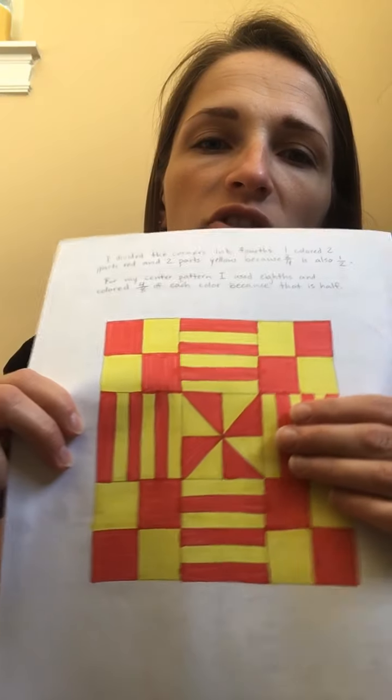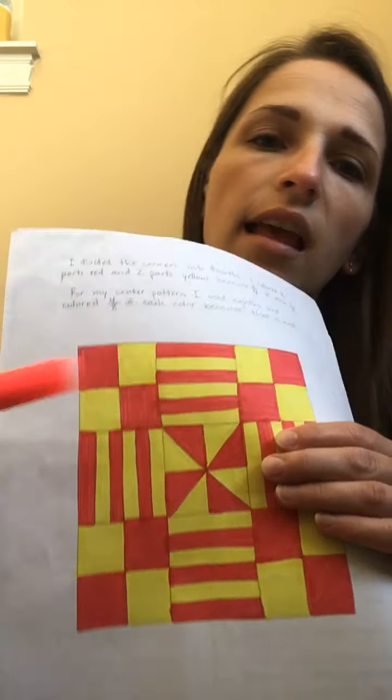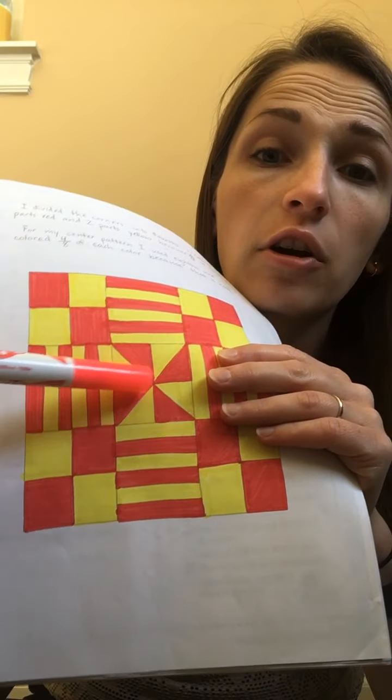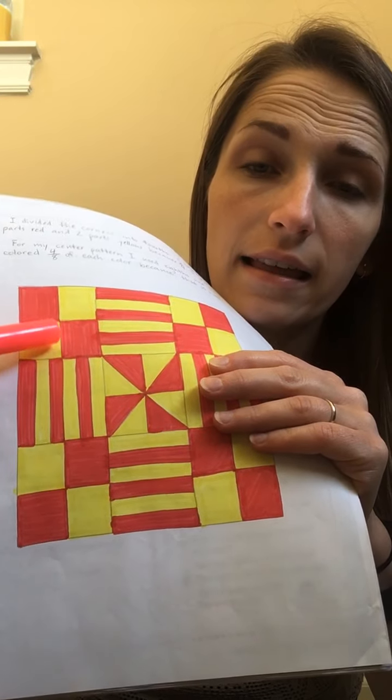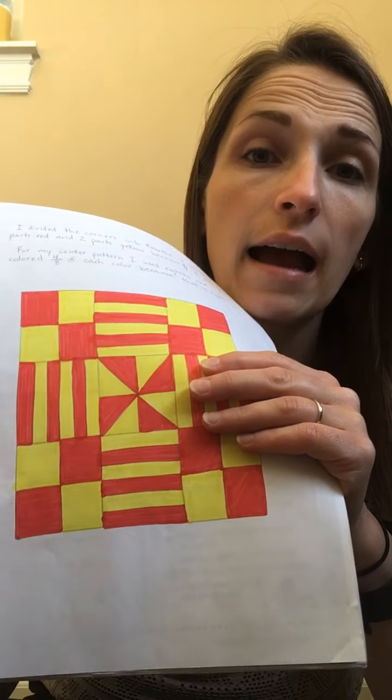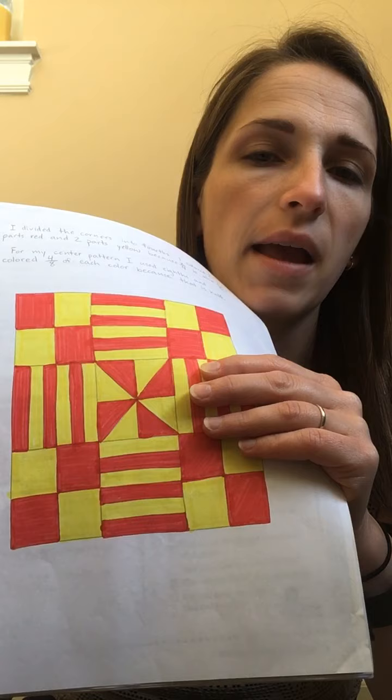And last but not least, I made my center section show eighths. And this was a pretty easy one actually for me to figure out because I started with my fourths like this, but broke each of those squares in half again and ended up with my eighths.